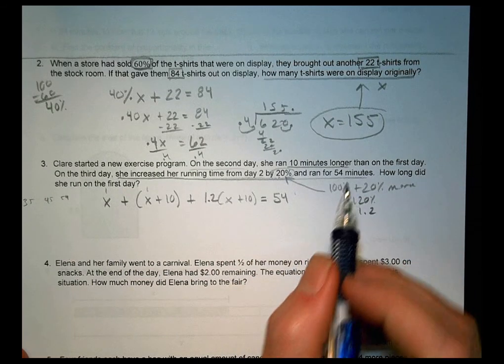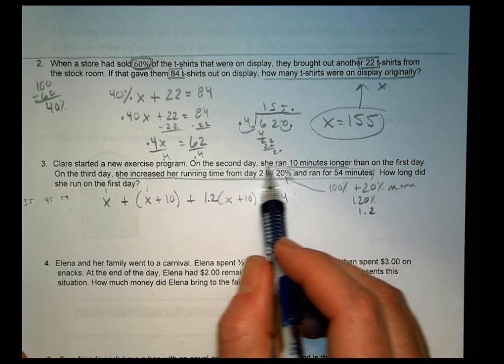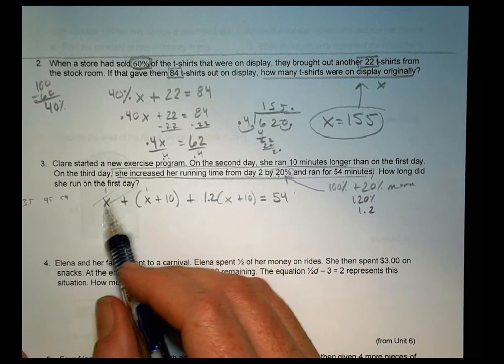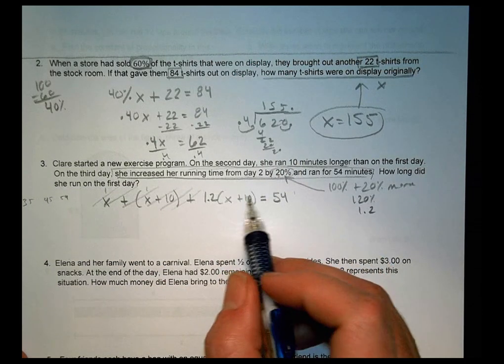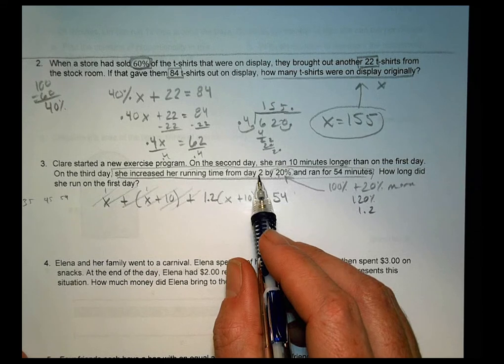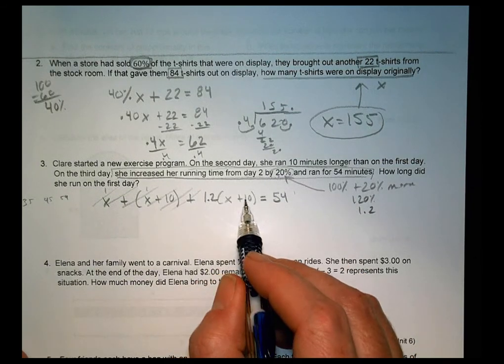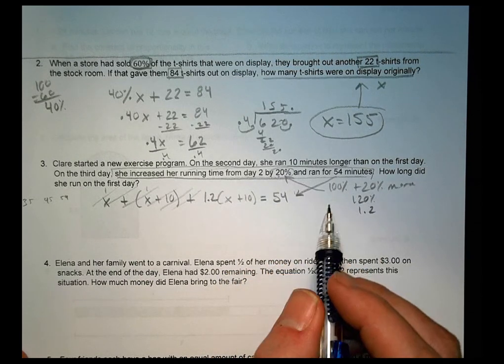Okay, so I think what this is reading as, I'm reading it the second or third time here, is that actually I don't need to worry about this. Because what it's saying is that on the third day, I'm going to do 120% of the second day, and that means she ran 54 minutes. I'm going to use that number there.